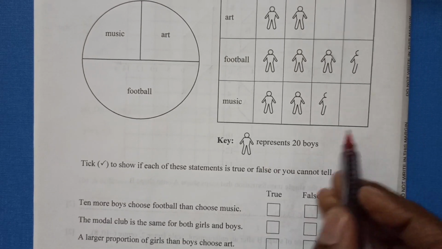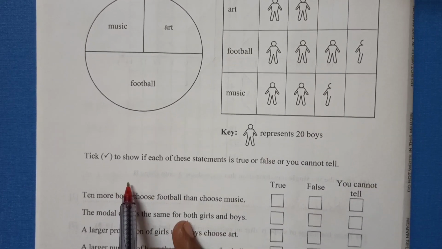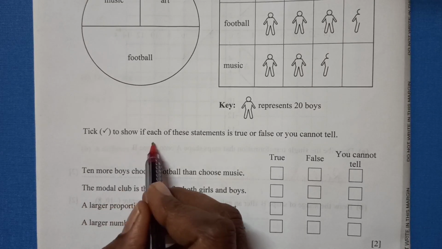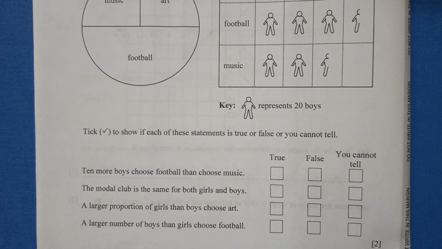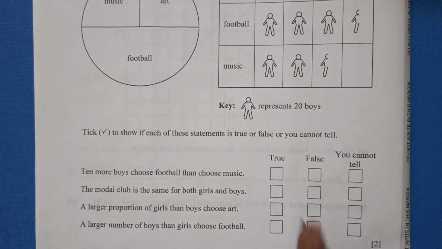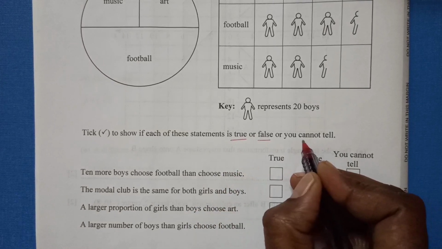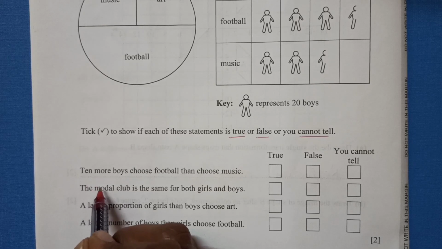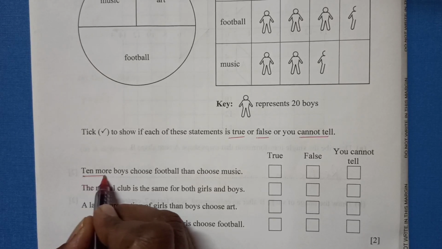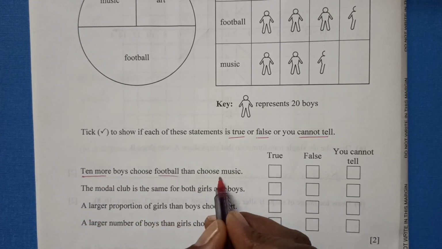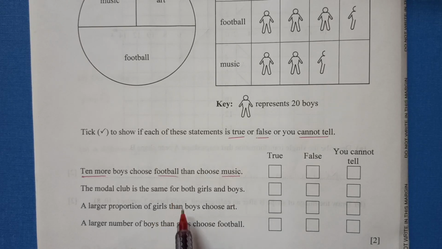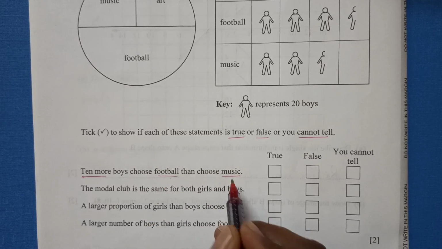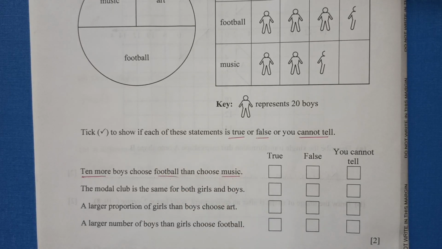So a key is given to us in this case. Now the question is to tick to show if these statements are true or false, or you cannot tell. So we have 3 options: true, false, or we cannot tell. Let's see one by one. First one is 10 more boys chose football than music. So we need to compare football and music. He said 10 more boys.